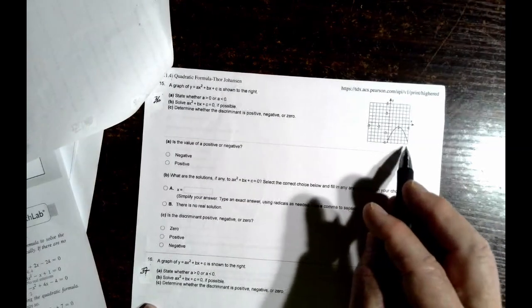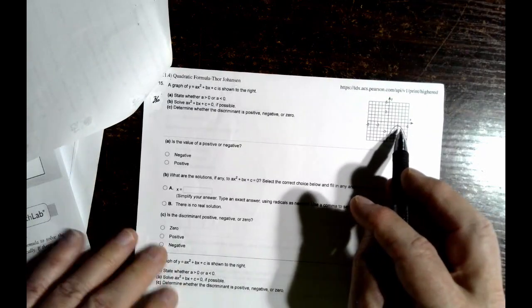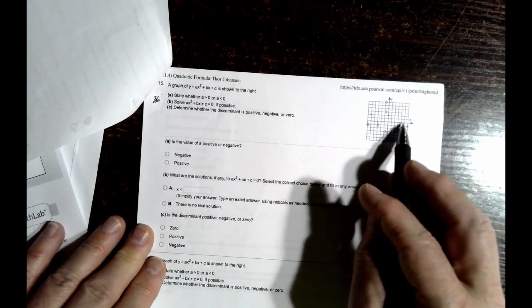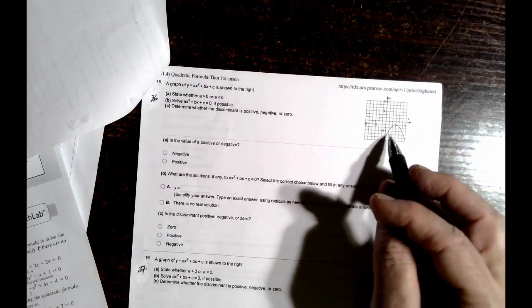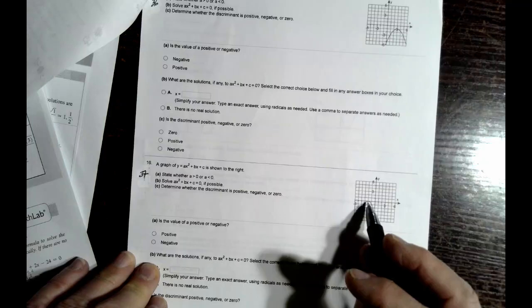Now this one, I know A is negative because it's pointing down. Okay, and I know it has 0 solutions because it doesn't have any x-intercepts. And thus I know the discriminant is negative. No solutions, no real solutions means discriminant is negative. All right. Now this one, your discriminant has to equal 0 because it has only one solution. And we also know A is negative because it's pointing down. Discriminant is 0 because it has only one solution, one x-intercept.